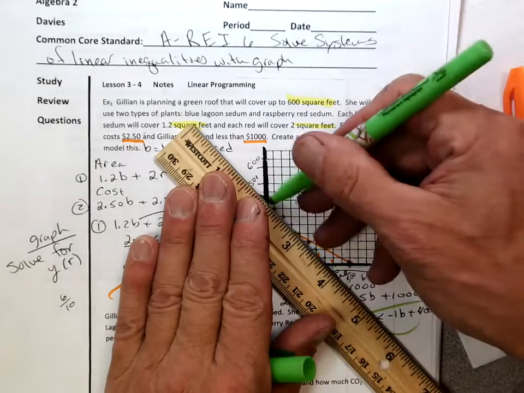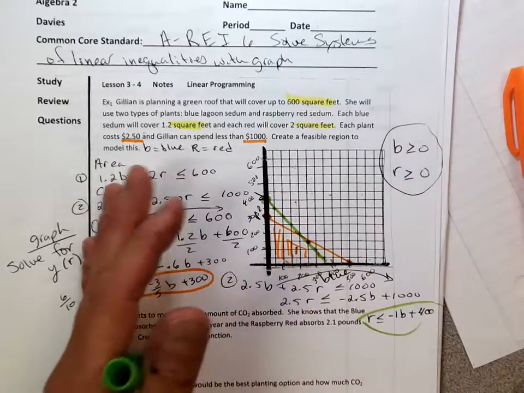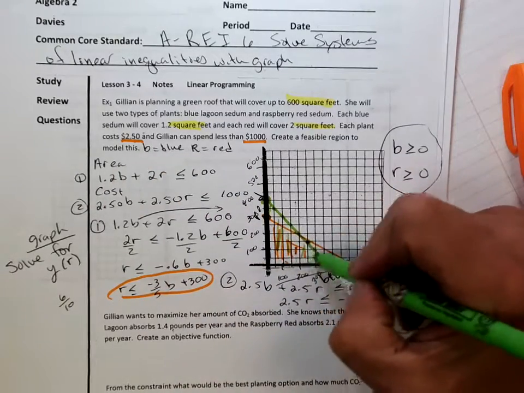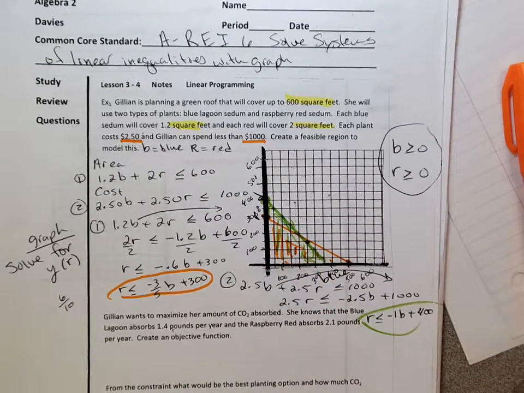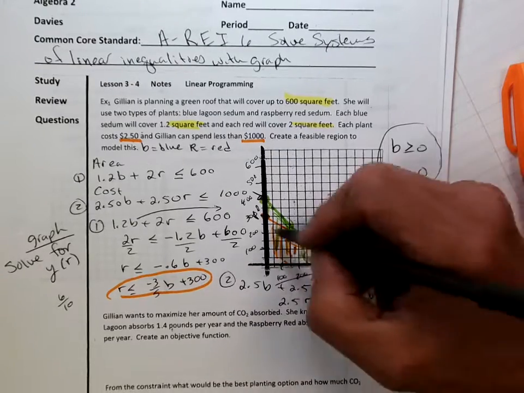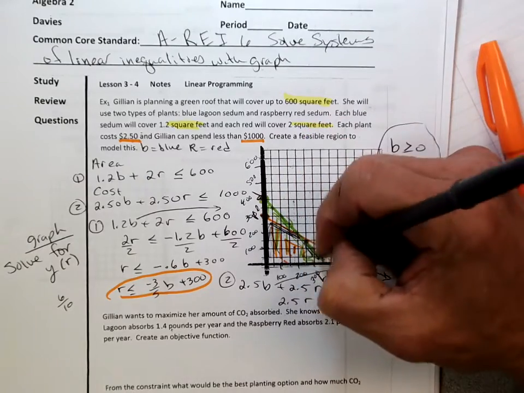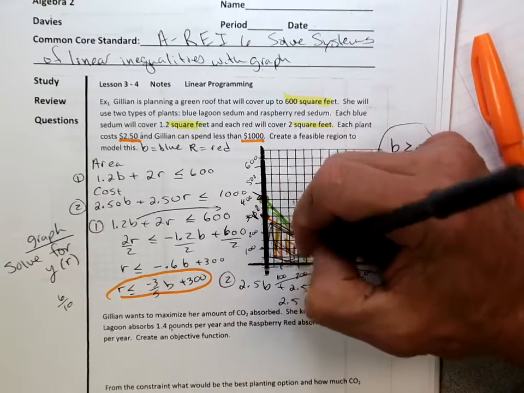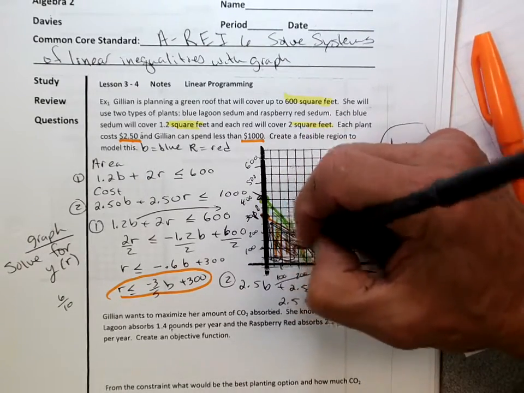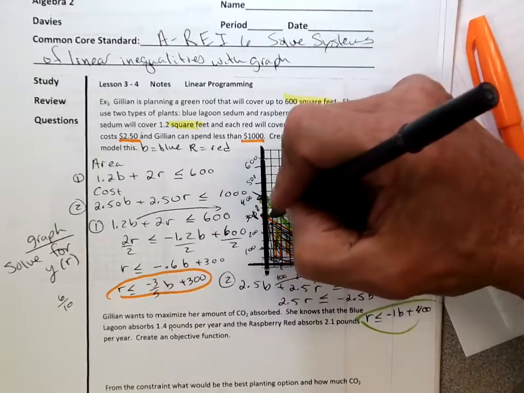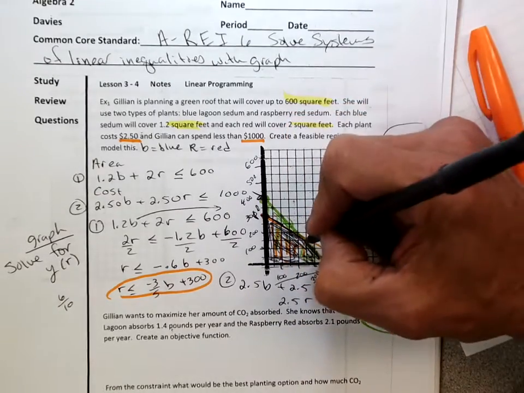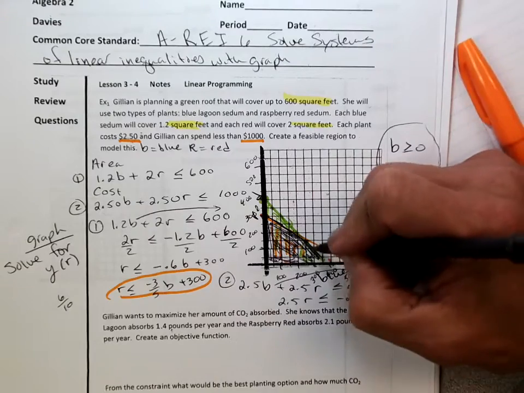Okay, got that. Less than, so I shade below, below, below. But what I get is one region in particular where they overlap. When they overlap, that's the region I want to shade the darkest. So I'm going to make all of this in here be my region where they overlap. Okay, that's my feasible region.